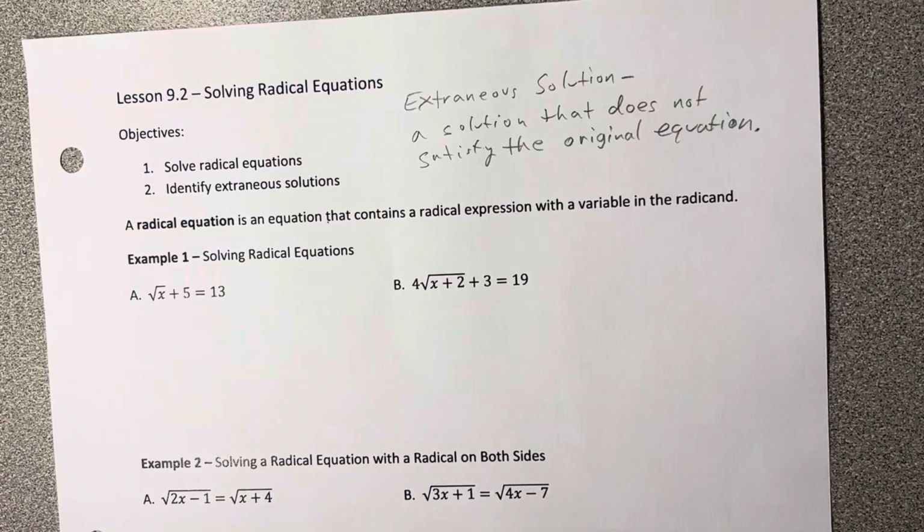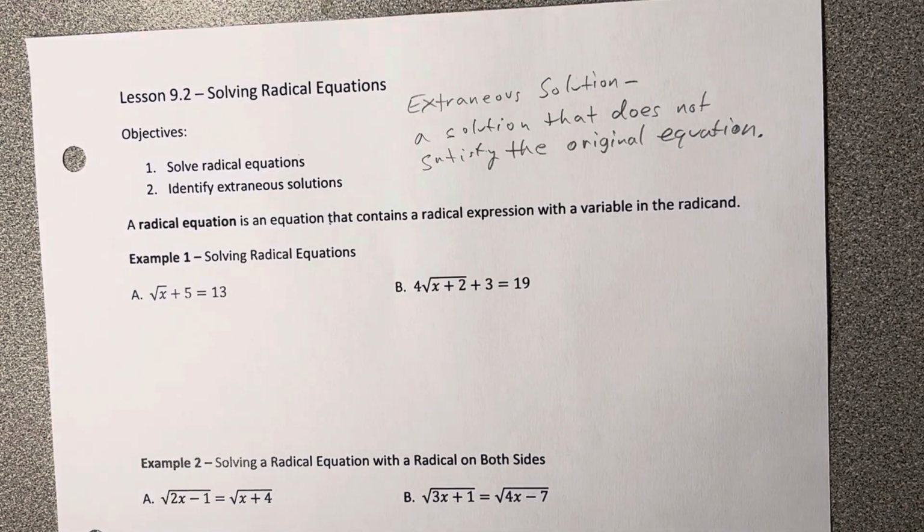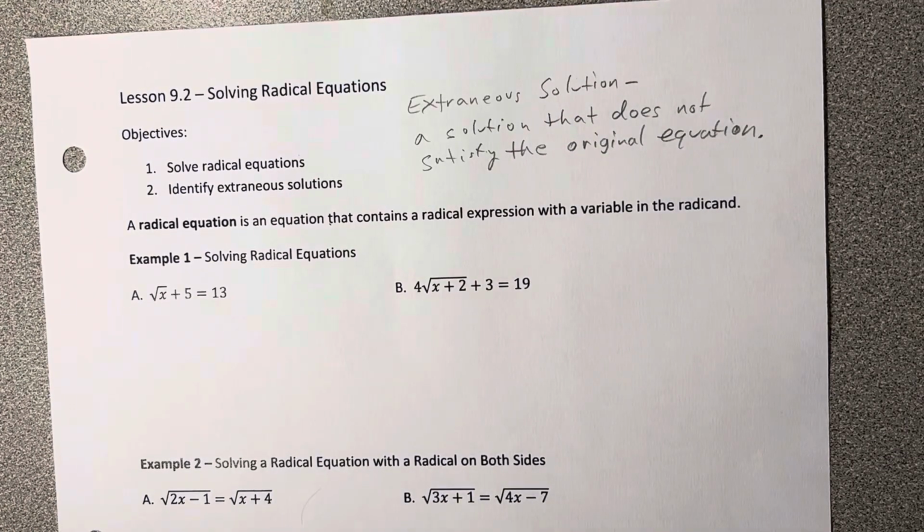So what happens is, and this happens fairly often in math, I suppose, you'll solve a problem, you'll get multiple answers, but only some of them work. Only some of them actually work in the original equation. So that comes up today, which is kind of an interesting idea, extraneous solutions.